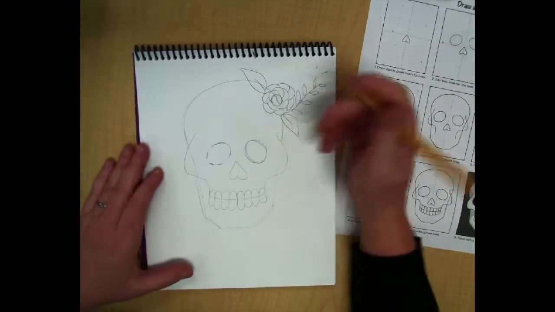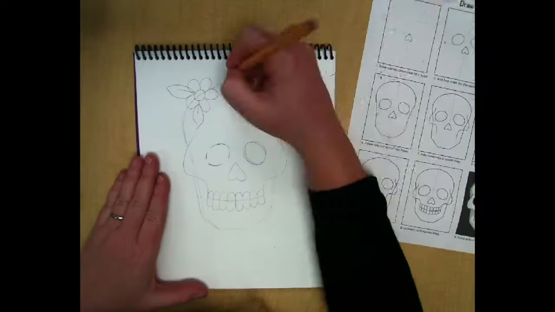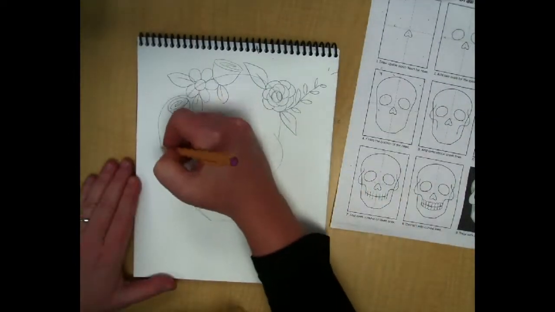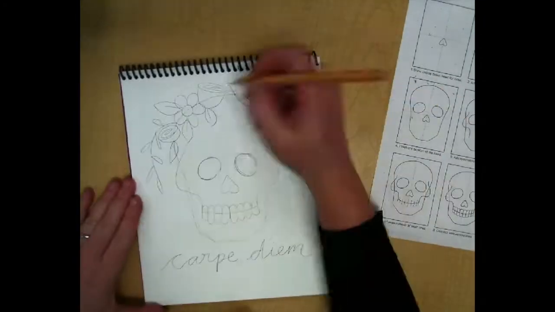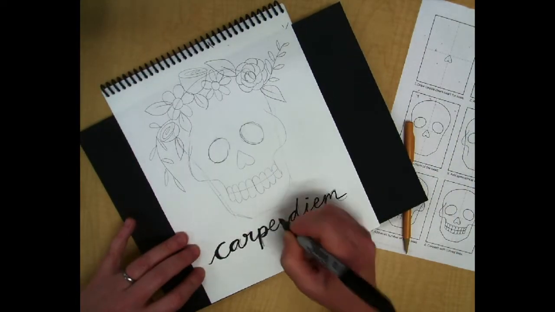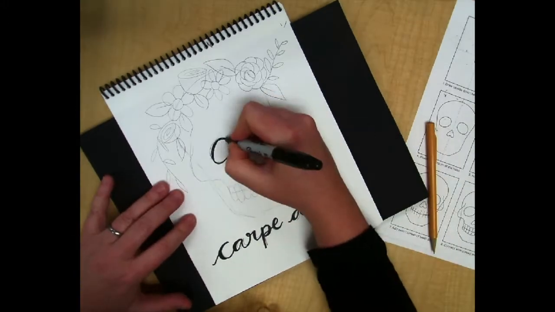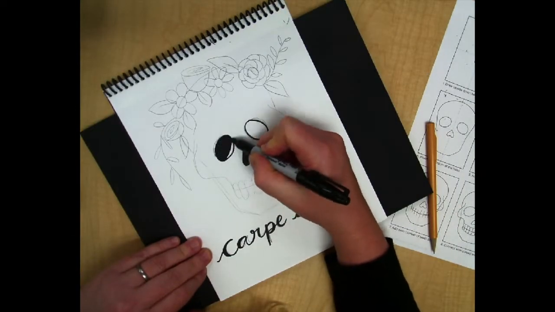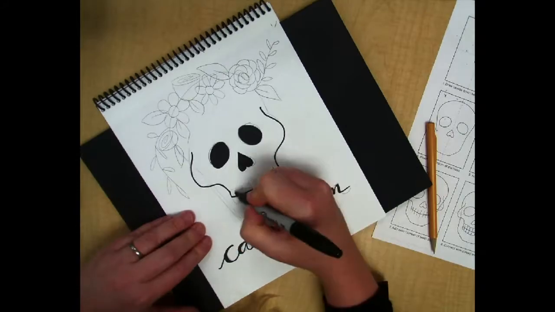Now the how to draw directions don't have the directions for how to draw these flowers, so I thought back to when we studied Kehinde Wiley and those drawings. That phrase at the bottom, carpe diem, is Latin for seize the day, reminding us to make the most of this day, of this moment.